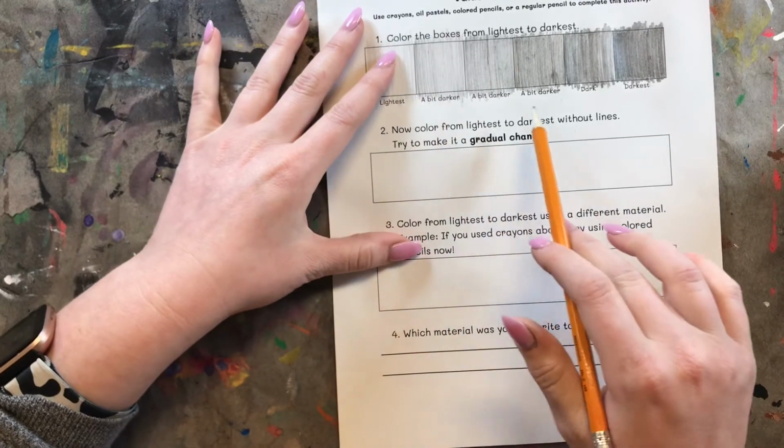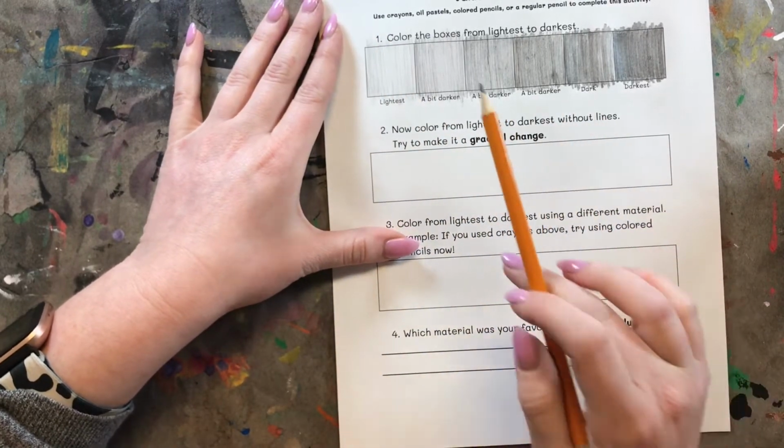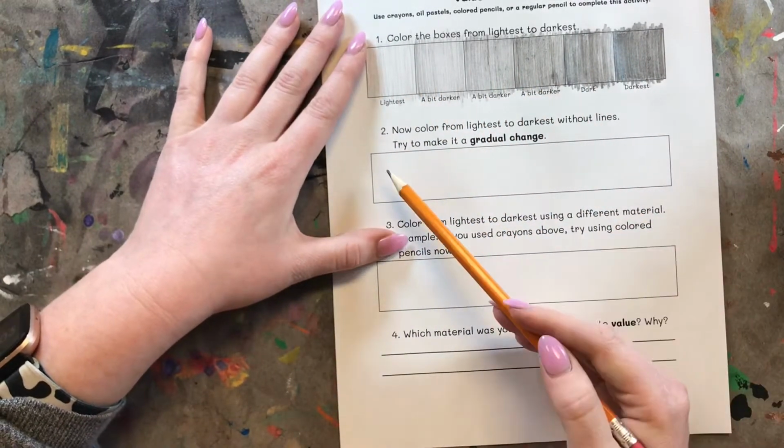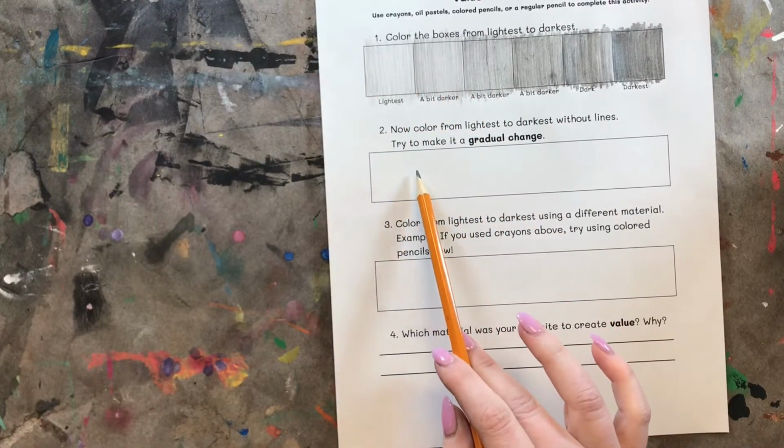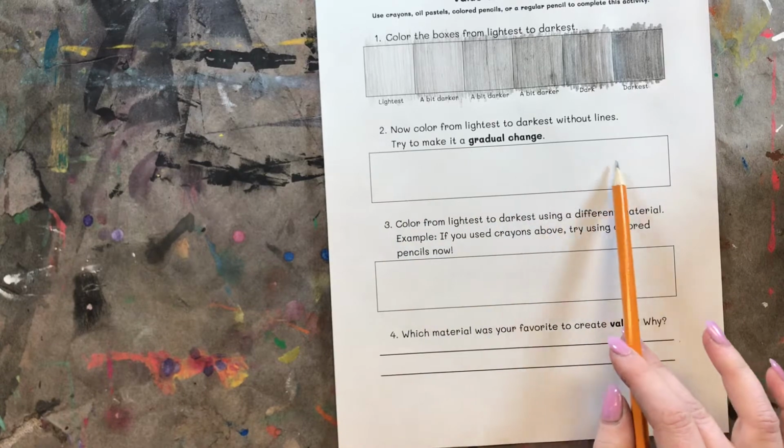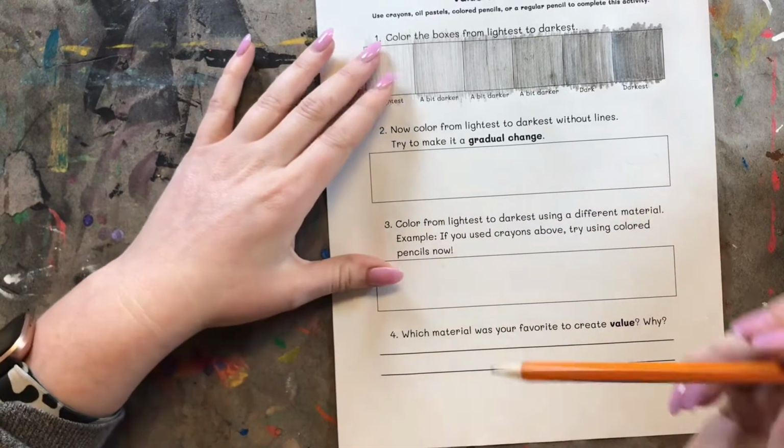Now color from lightest to darkness without the lines. So without the boxes, I'm gonna start lightest over here, just like this one above, and then I'm gonna slowly make it darker and darker and darker and darker until I get to the darkest.